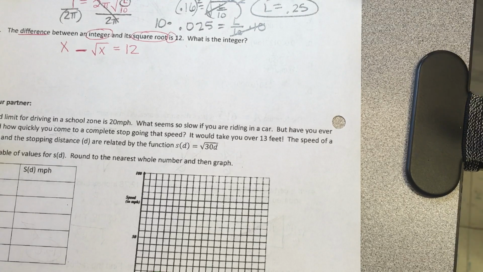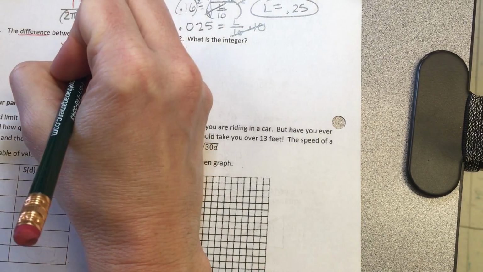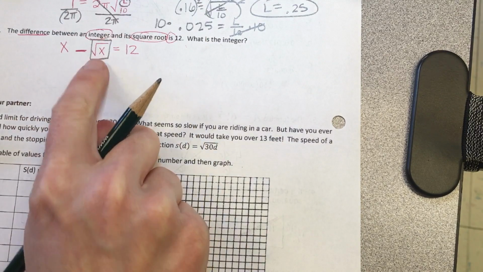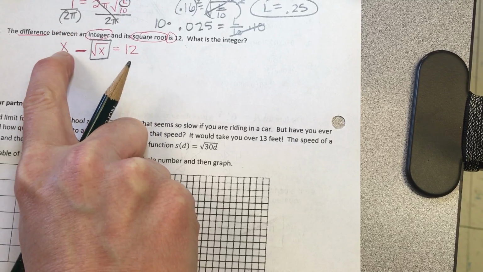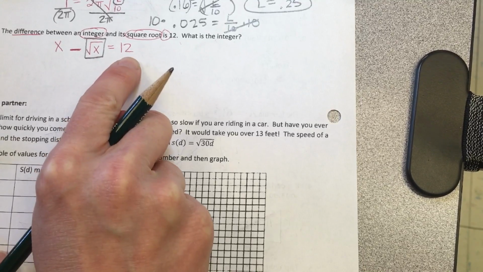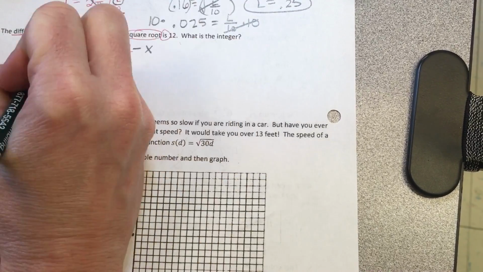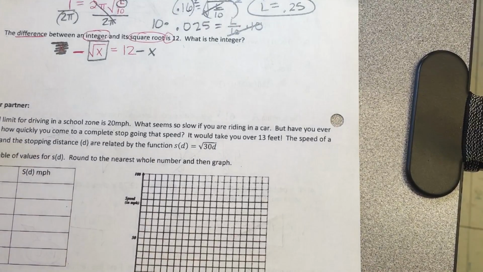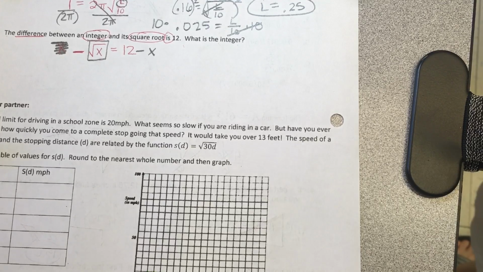What do I do first to solve something like that? Move over the X, because you got to get the square root by itself. Remember how a lot of times we'll box it? You've got to get that by itself. So you move this X over to the other side. What do you do when you move this X over? It's going to be negative. Okay? All right, so you move that X over and subtract it. All right, do I have the square root by itself?